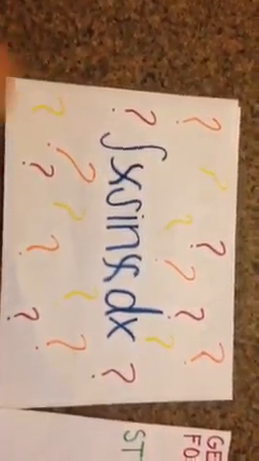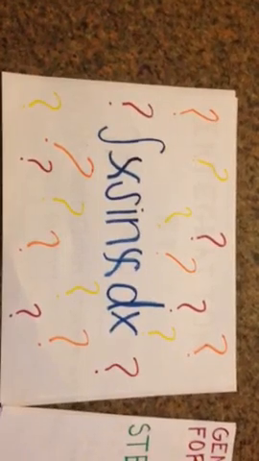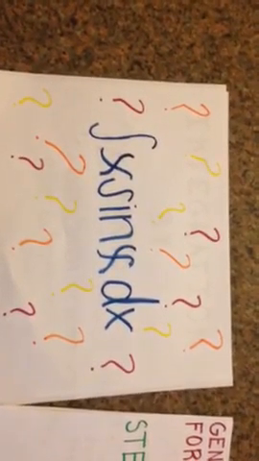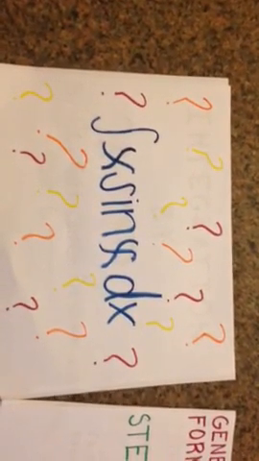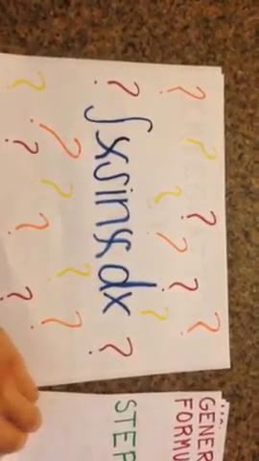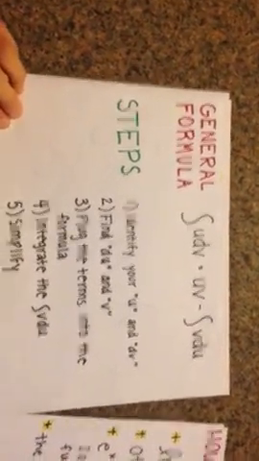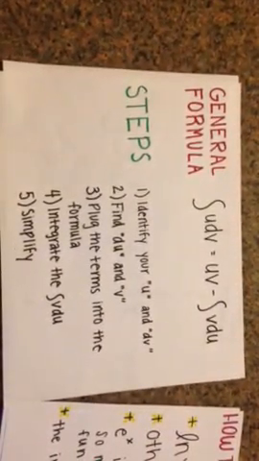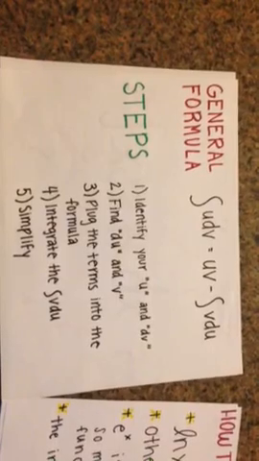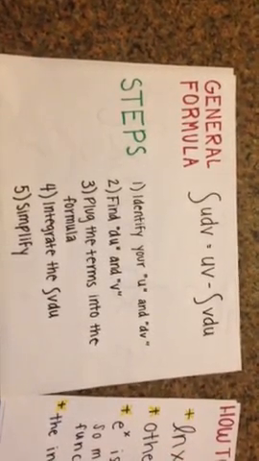When given the integral of x sine x dx, how do we find the answer? Since neither one of these functions is related using antiderivative or derivative, we have to use integration by parts. The general formula for integration by parts is the integral of u dv equals uv minus the integral of v du.